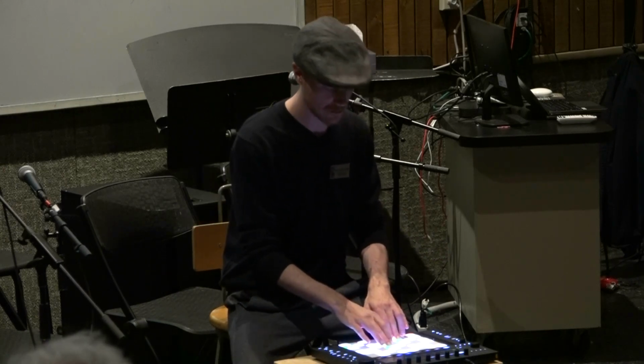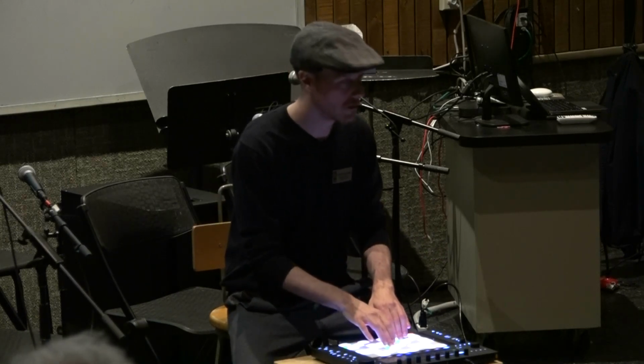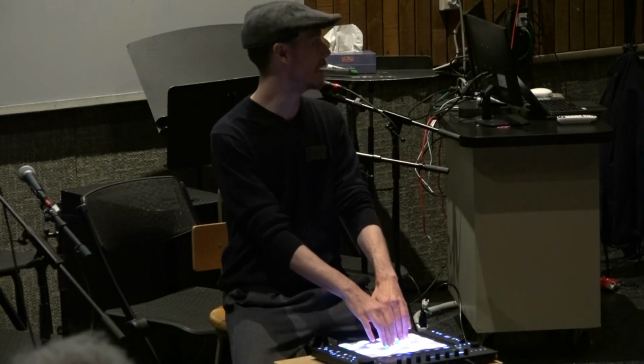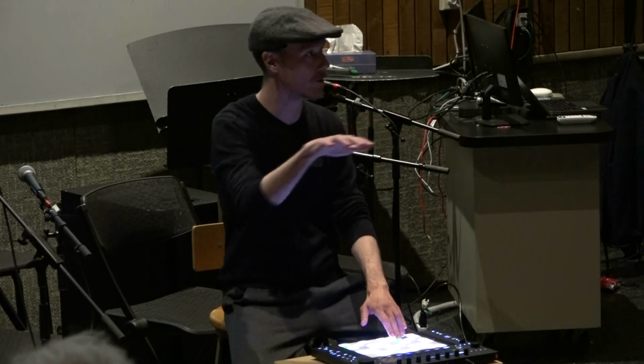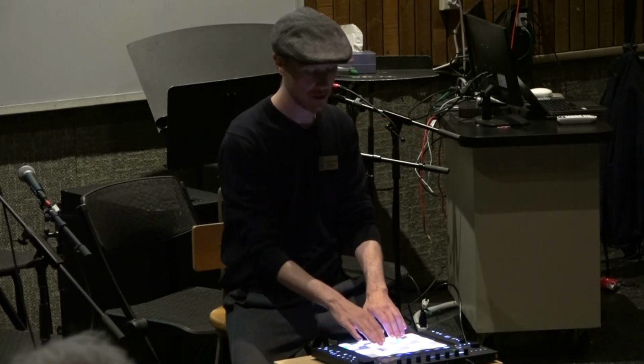So here. Closing envelope, that's just pushing forward and pulling back on the keys. Now pitch bending.